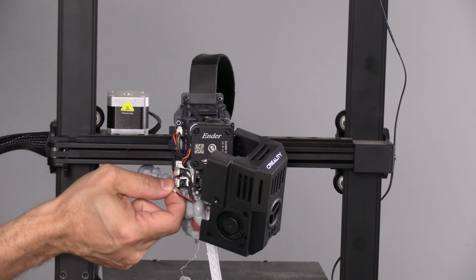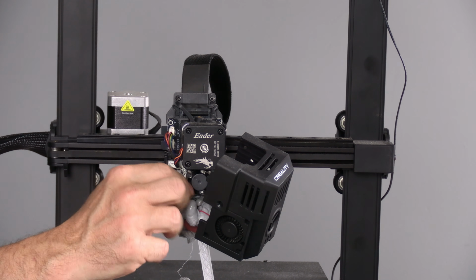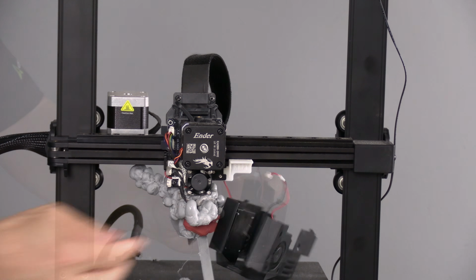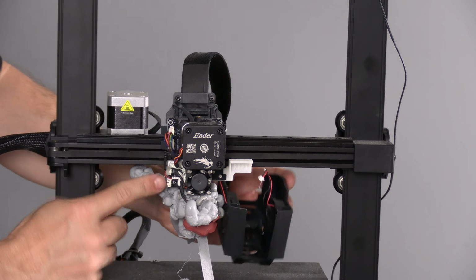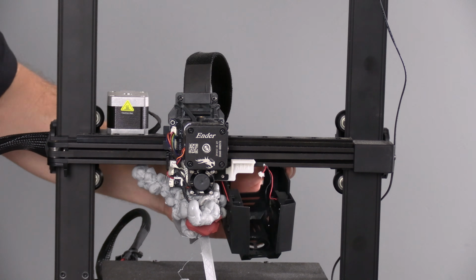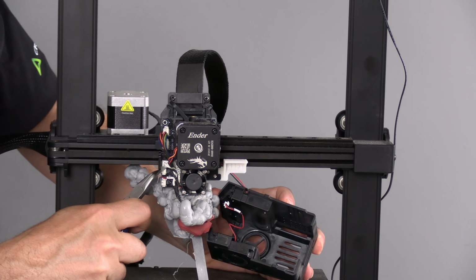Over here, you will have a cable for the fan. Disconnect that cable. And unfortunately, there's another cable for the second fan that runs behind the hot end. I am going to go ahead and remove that wire.